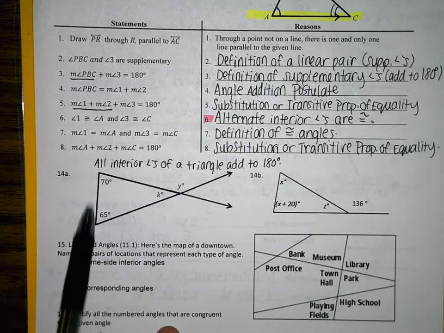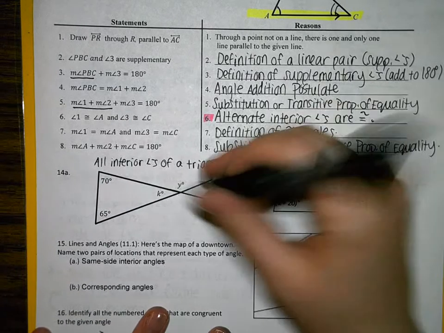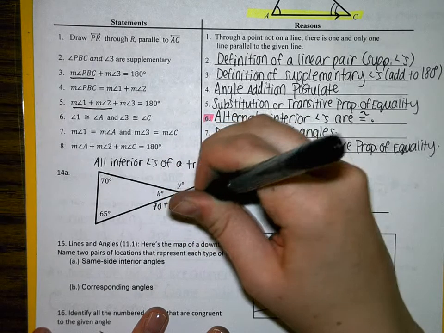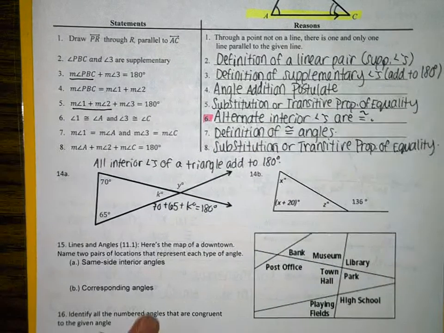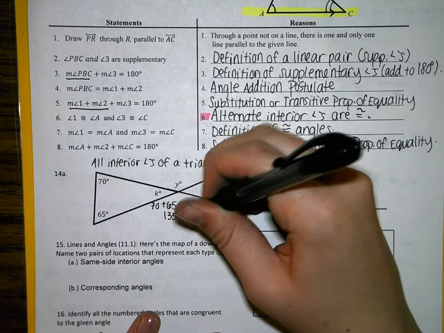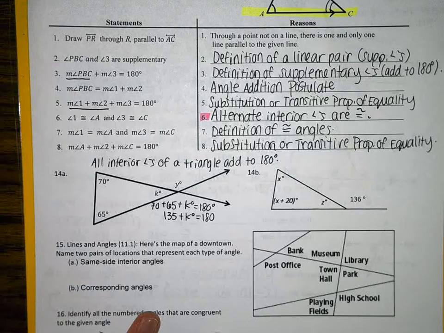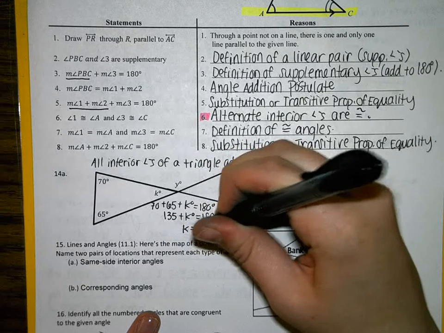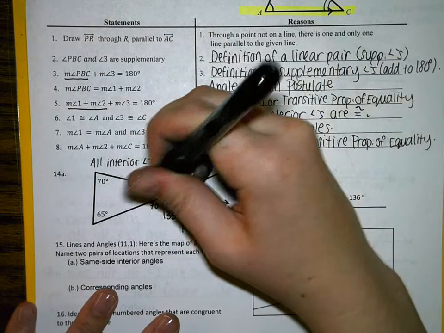They're giving us 2 degrees, and we know all the inside angles have to add to 180. So here we go. We put 70 plus 65 plus K equals 180. So you add these two together. And when you subtract 135 over, you get K is equal to 45 degrees. So let's make a note of that right next to K.